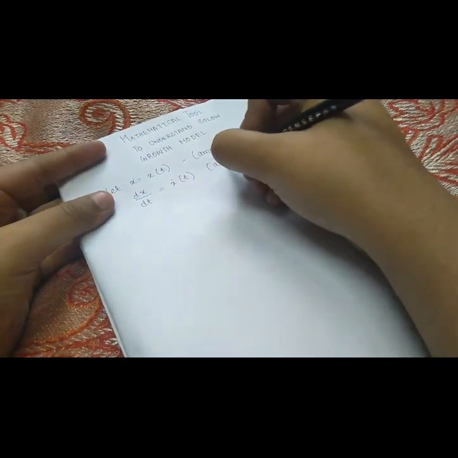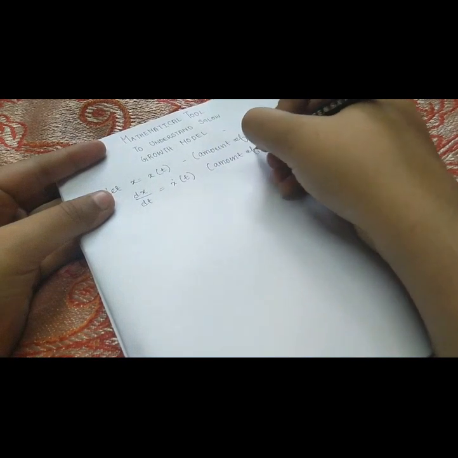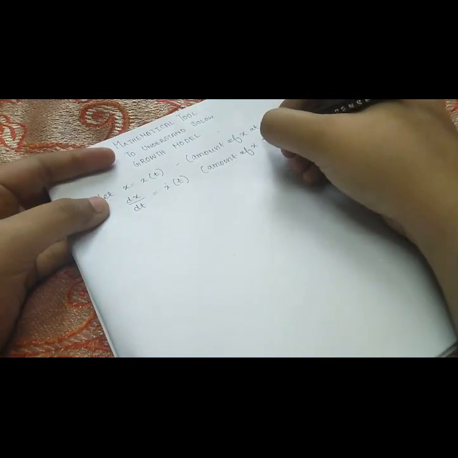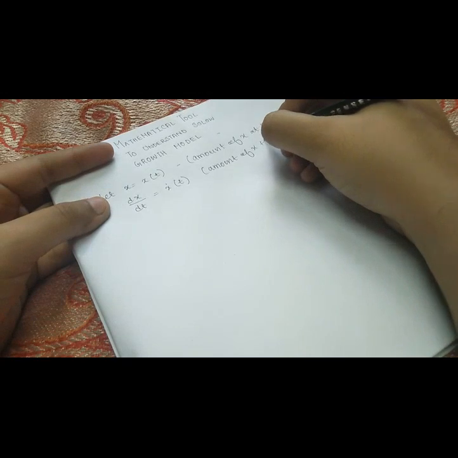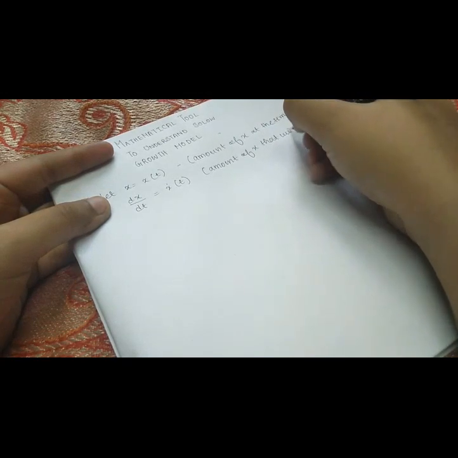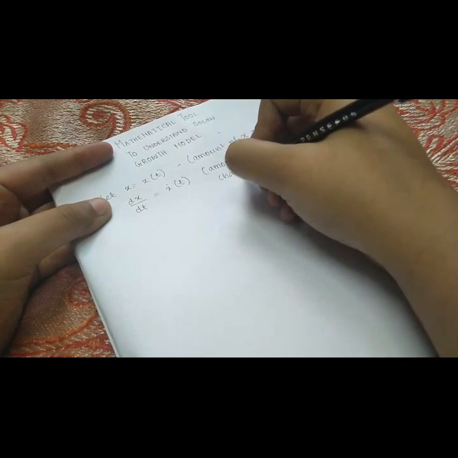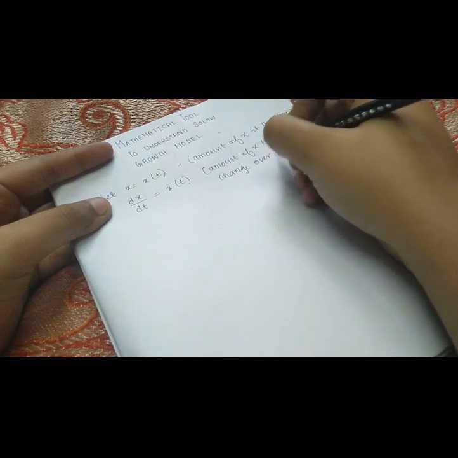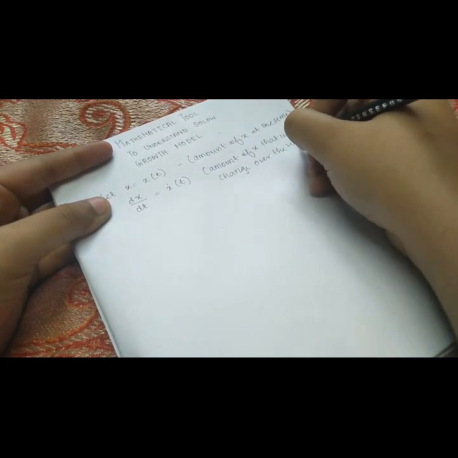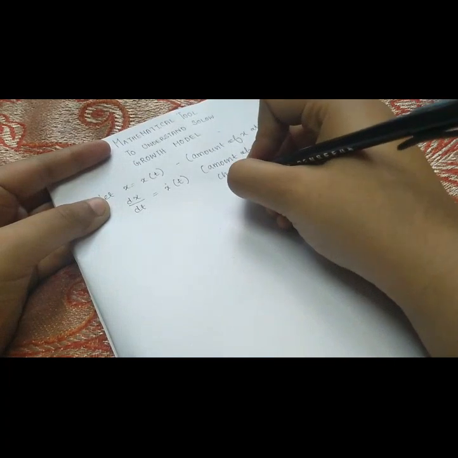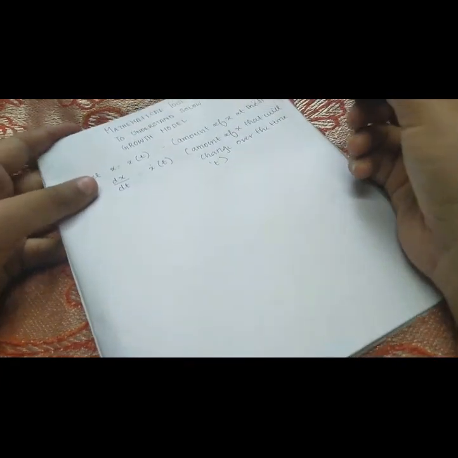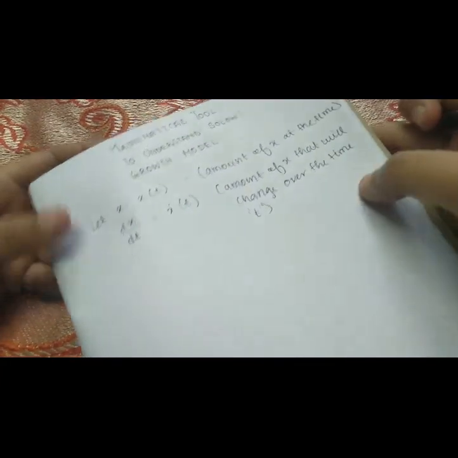That means the amount of x that will change over the time t. I hope you can see this.